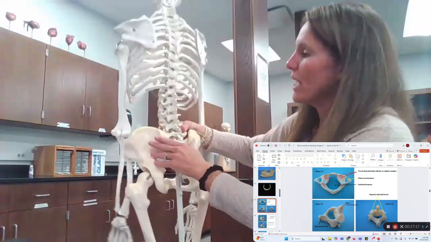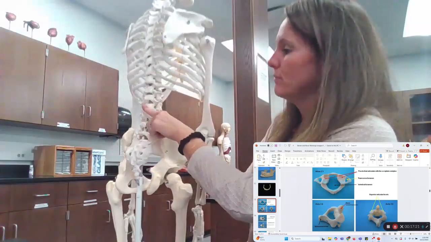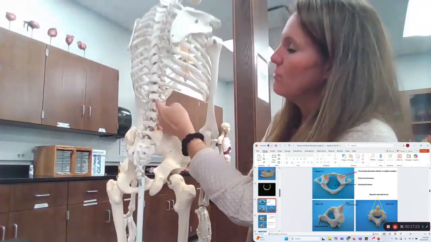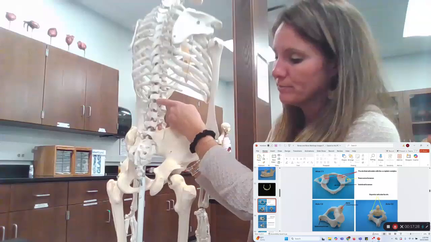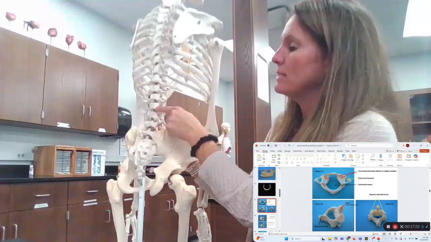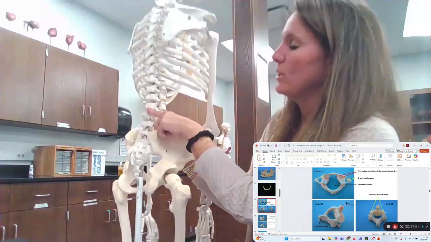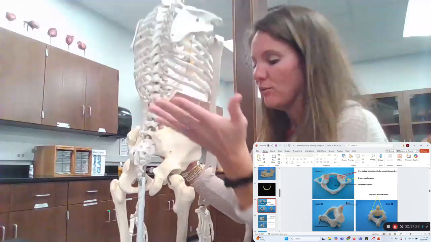But if you look at where they touch, on this particular vertebra, maybe you can see this, the flat place is called the superior articulating process, and then on this one, on the bottom, is inferior. So the inferior of this particular one touches the superior of the next one. So hopefully that makes sense.